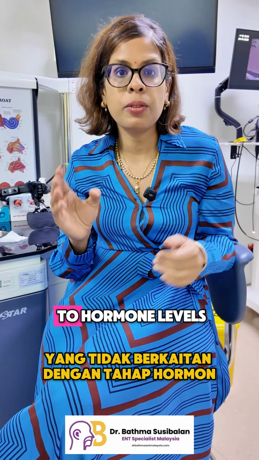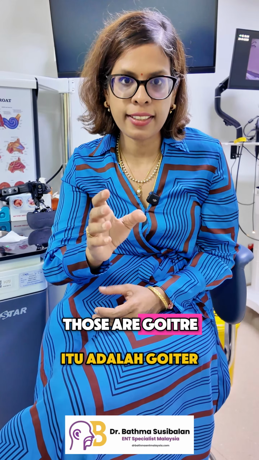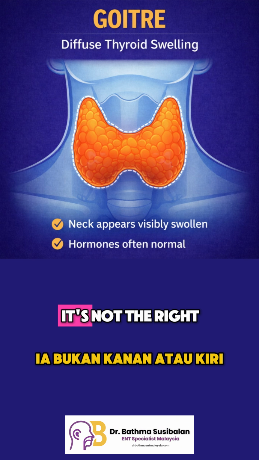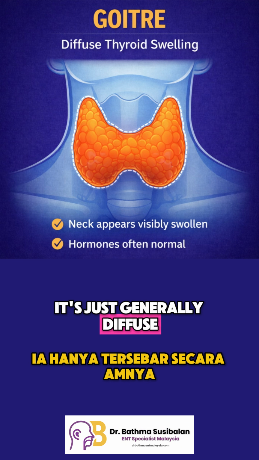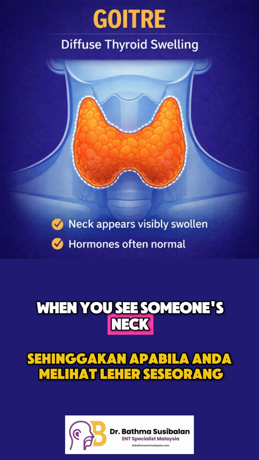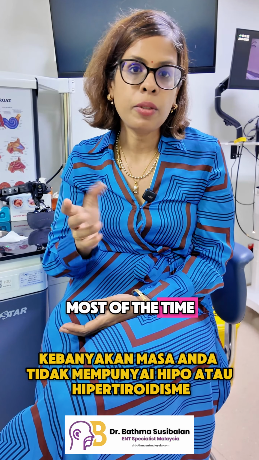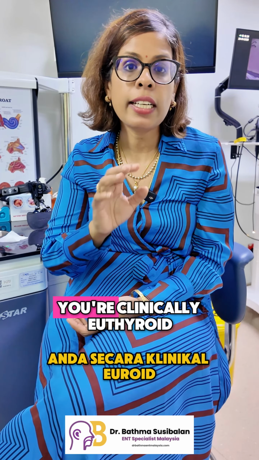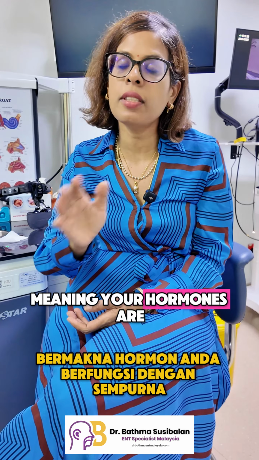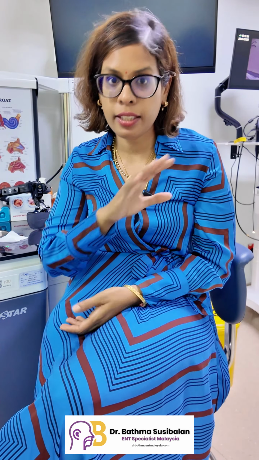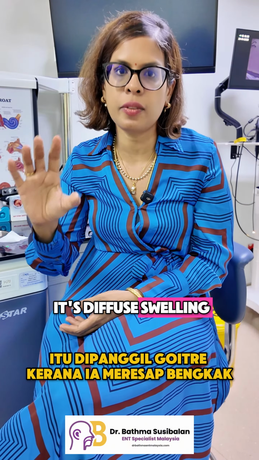What about those thyroid disorders that do not pertain to hormone levels? Those are goitre. Goitre meaning diffuse thyroid swelling. It's not the right or the left, it's just generally diffuse. So much so that when you see someone, you'll be like, wow, there's a big swelling there. It's huge. It's easily noticeable, right? In those cases, most of the time, you don't have hyper or hypothyroidism. You're clinically euthyroid, meaning your hormones are perfectly functioning, but it's just the gland that is big. That's called goitre because it's diffuse swelling.